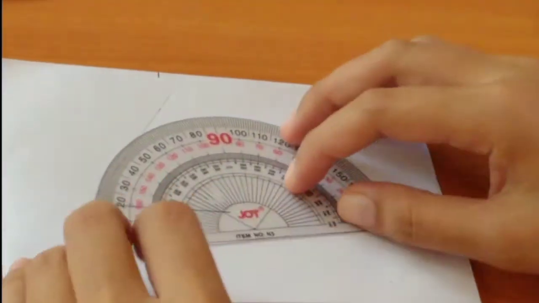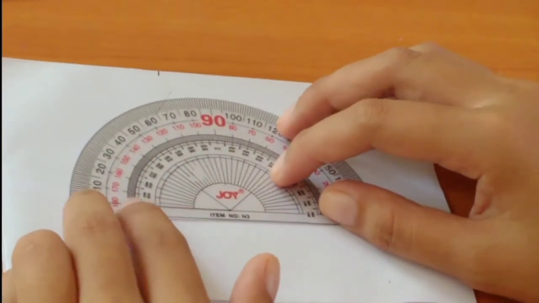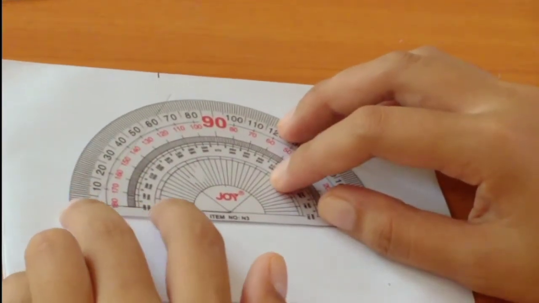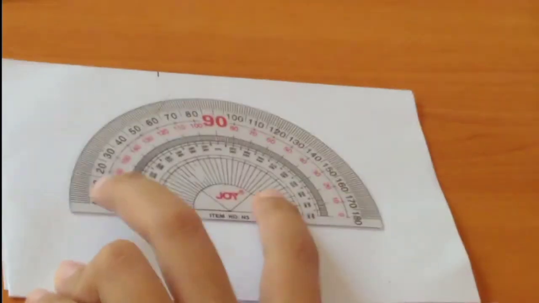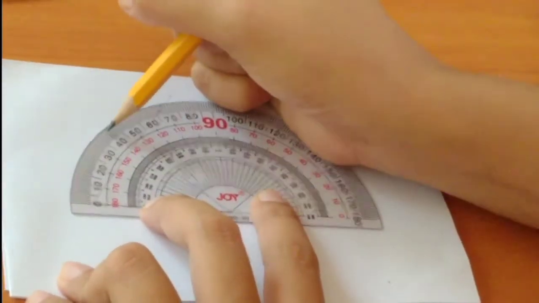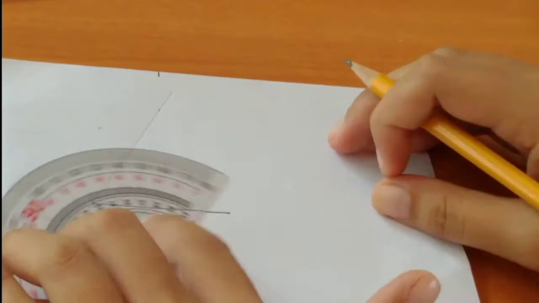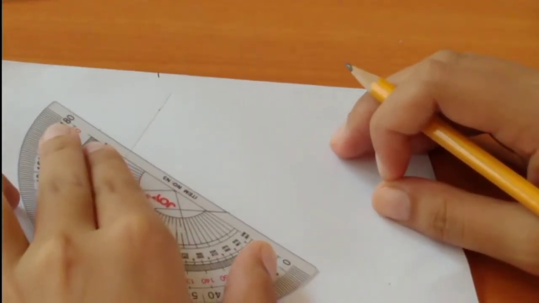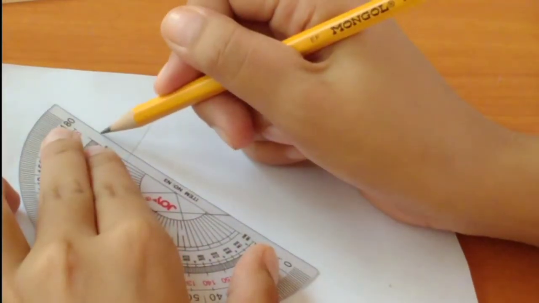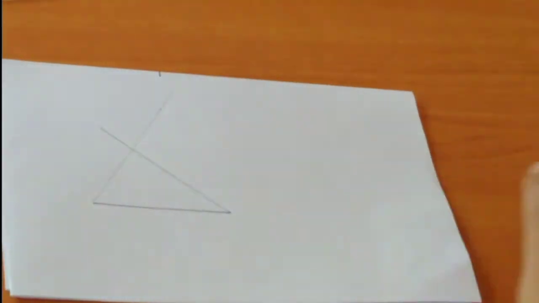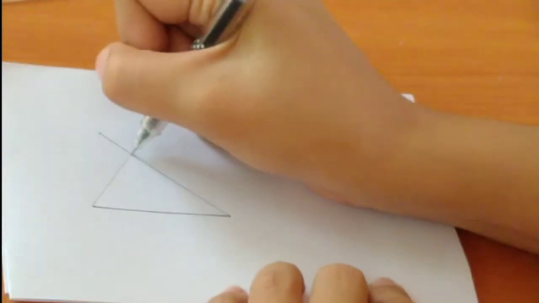Step 4. From the other endpoint of the given side, use a protractor to measure the second given angle. Put a construction mark. Step 5. Use a ruler to draw a line from the other endpoint of your given side to the construction mark.